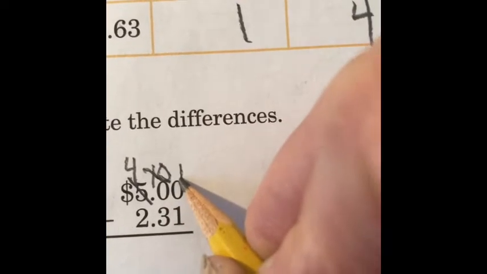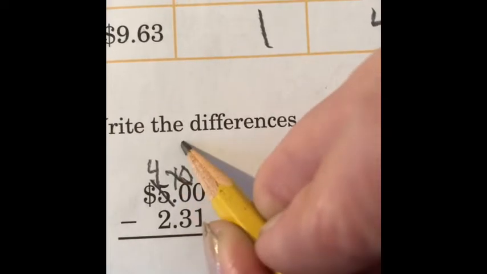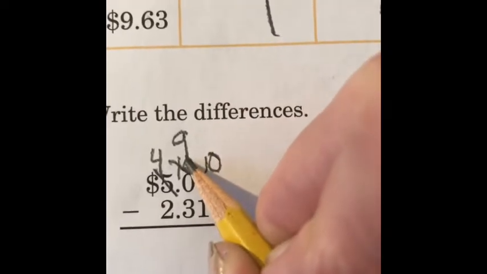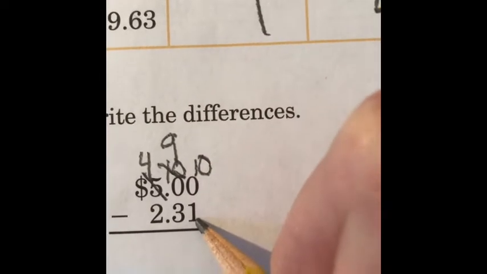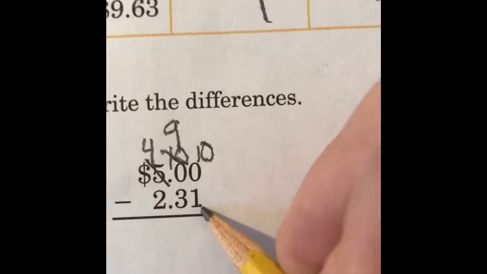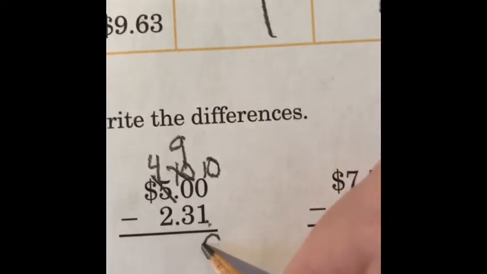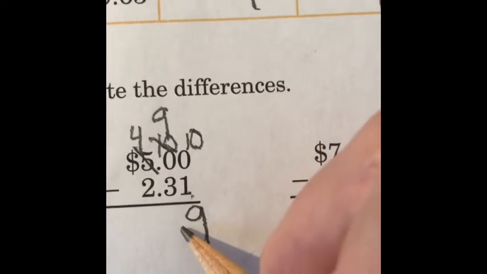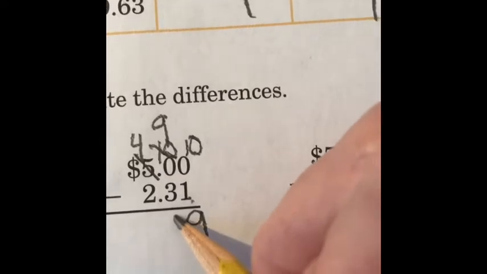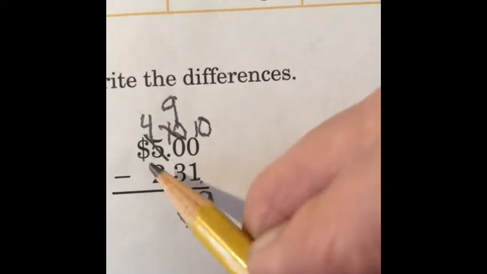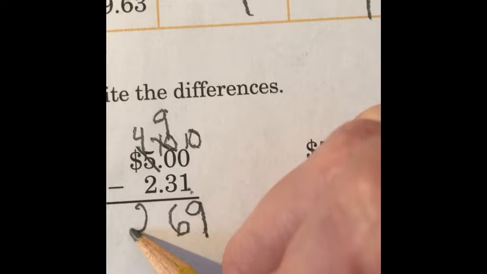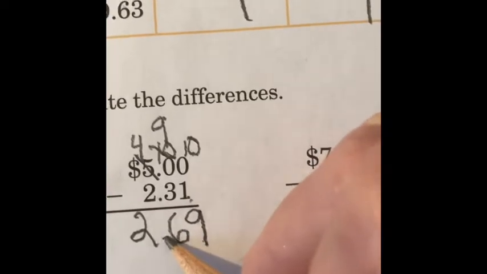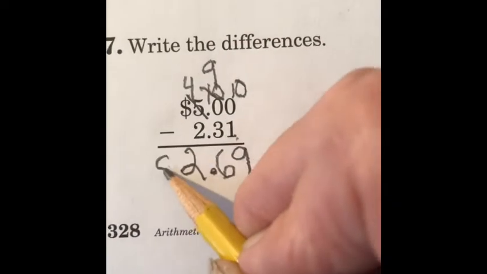And put your 10 here. We got to do it again here and put our 9 because there's more on the floor. Then we can subtract. 10 from 1 is 9. 9 from 3 is 6. 4 from 2 is 2. So I have $2. Don't forget your dollar sign.